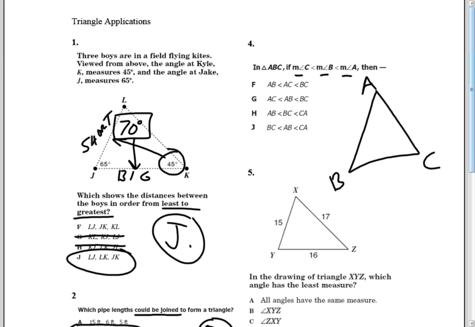So I'm going to automatically put in 50, 60, and 70 just to give me an example to look at. And I know 50, 60, 70 always adds up to 180, so it's a nice round grouping of angle measures to use. B is 60, C is 50. So those measures match up with the inequality given.